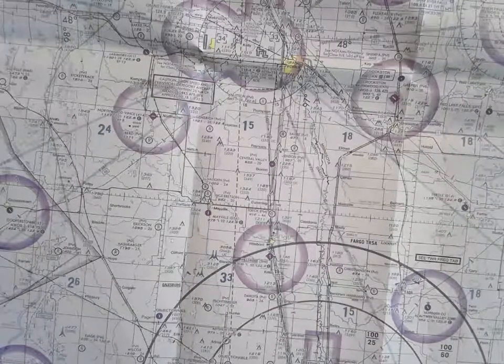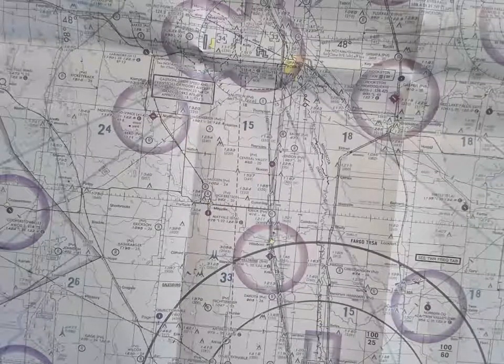Obviously we'd have to take a look at the weather and make sure that there's nothing in the way of that route, in which case we may have to make a last minute adjustment to our planning, but we'll assume that that's all going to be okay today. So we'll go ahead and plan our direct route between Brainerd and Grand Forks.